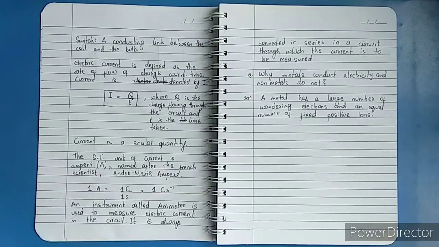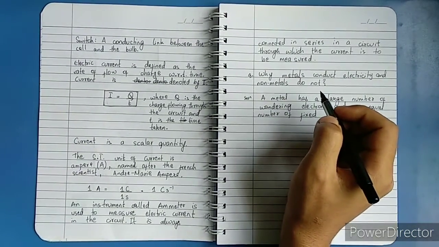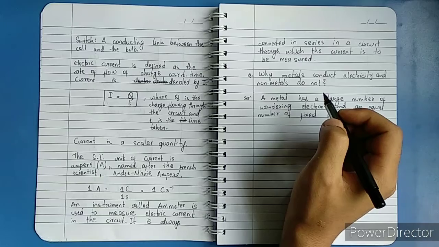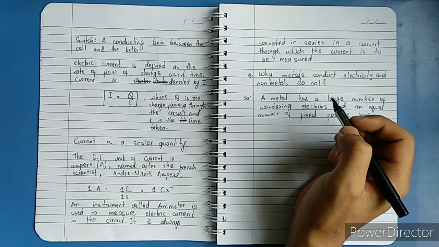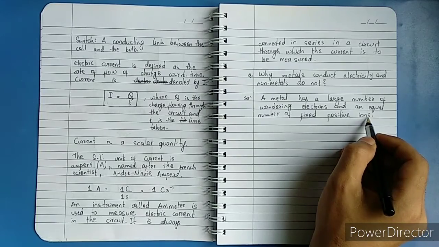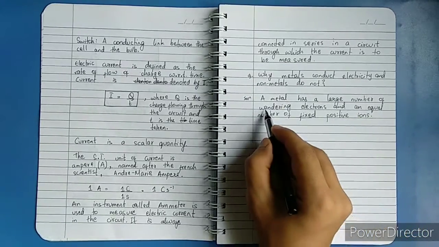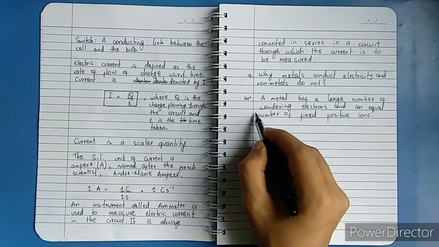Metals basically lose electrons and form positively charged ions, and when we say metals, we are considering solids. These solids have very little intermolecular space between them, hence they are fixed positive ions, whereas the electrons after being lost are free to move and hence are wandering electrons.